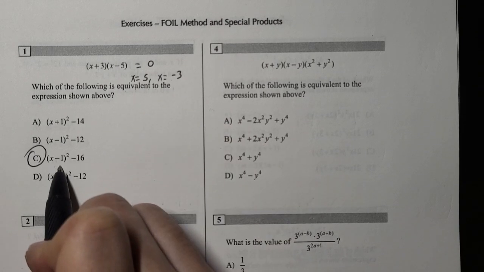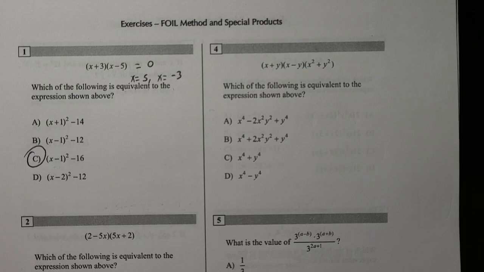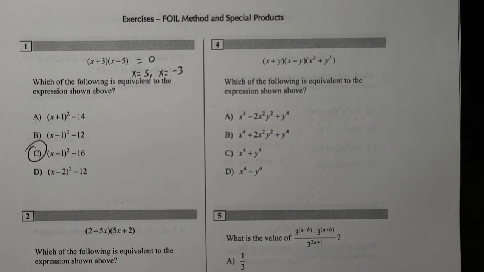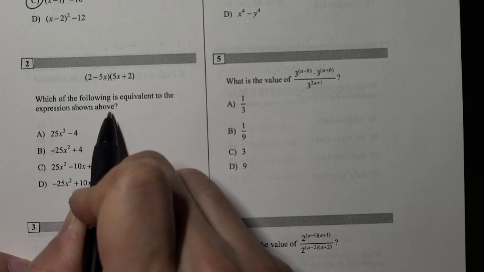We can double check with the other point. Negative 1 minus 3, that's negative 4. Negative 4 squared is 16, so that's 0 as well. So this is how I thought of doing it. Instead of expanding all these out, which will take time, just use a simple trick like this. Okay, which of the following is equivalent to the expression shown above?